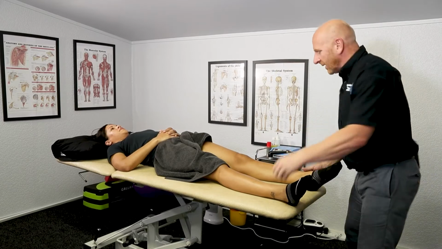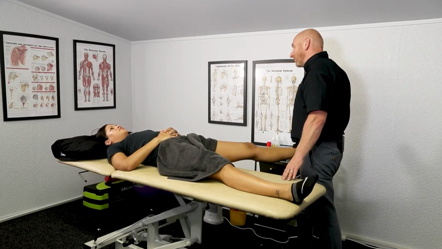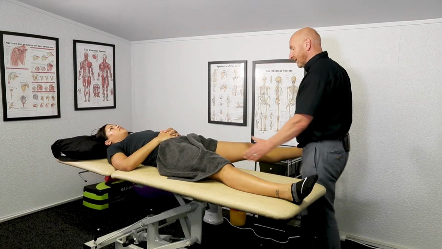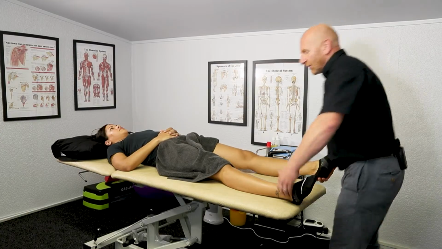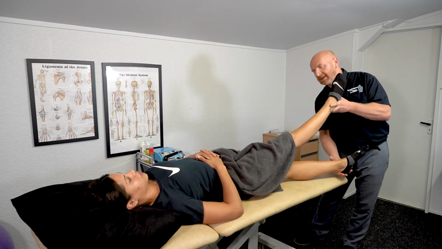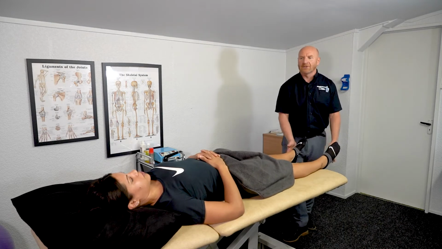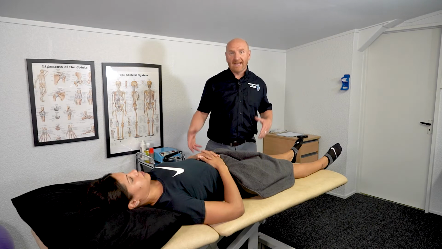We can test from there, we can do abduction. So again, we're looking at glute medius, and then this also gives a test of how tight the adductors are. Adduction, so we lift the leg up into adduction. Again, the muscles for adduction, we're looking at adductor brevis, longus, and magnus. These are the kind of assessments.